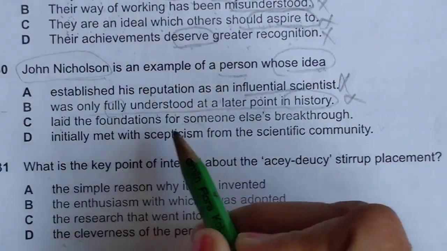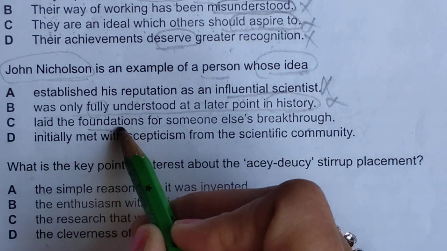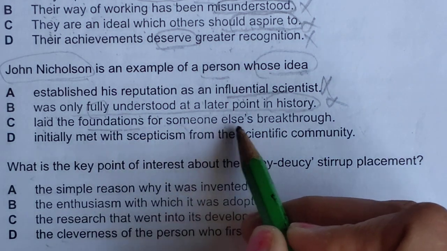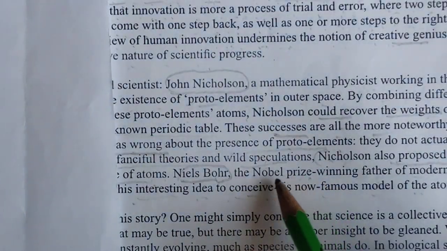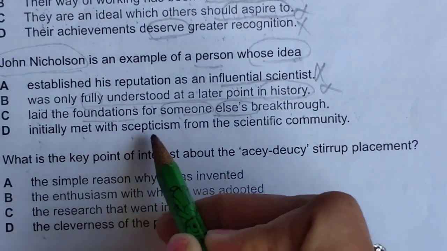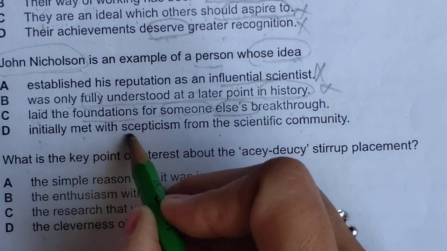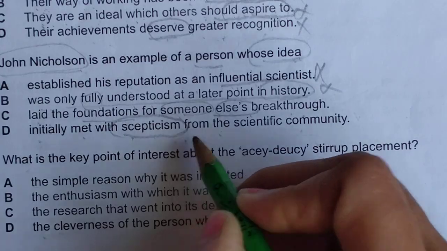Laid the foundations for someone else's breakthrough. The foundation is also not there, for someone else's breakthrough. Yes, someone else, another person, they have given. But let's read the D one. Initially met with skepticism from the scientific community. This was also not given. Skepticism means doubt on the truth of something.